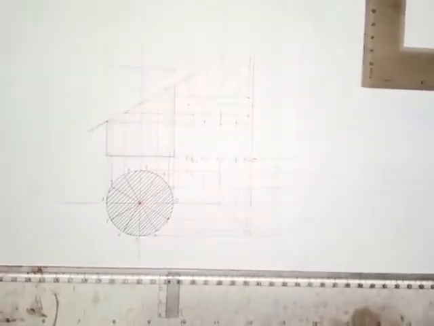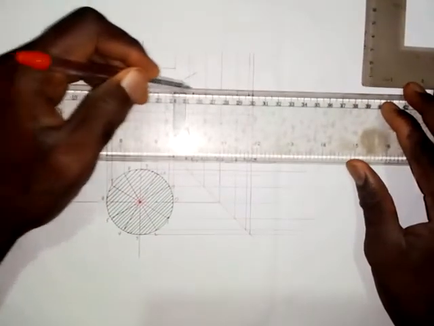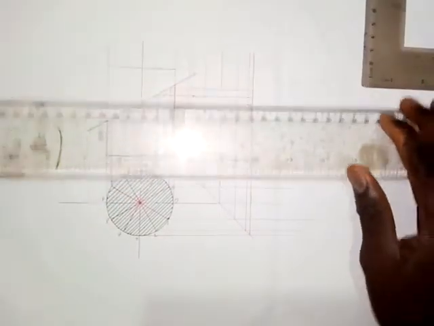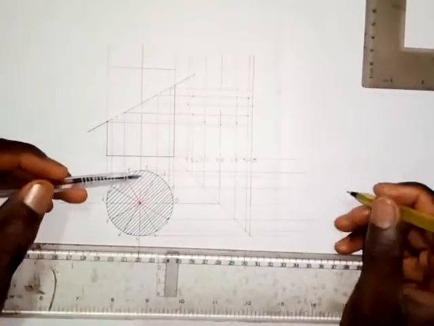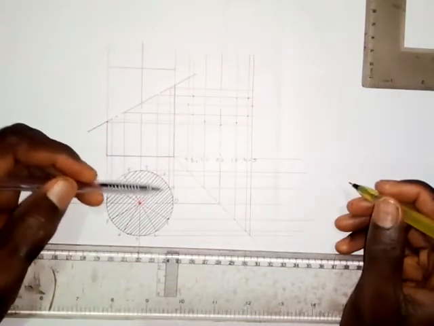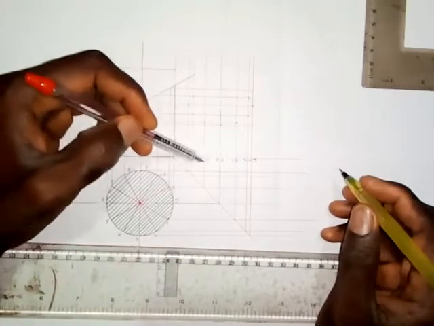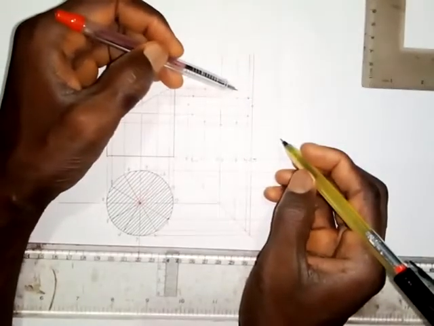10 and 4. Then if I draw a horizontal line from this point like this, it contains 1 and 11. So I can locate point 11. So this is vertical line 11. I have 11 here, and then I can also locate point 5 here.